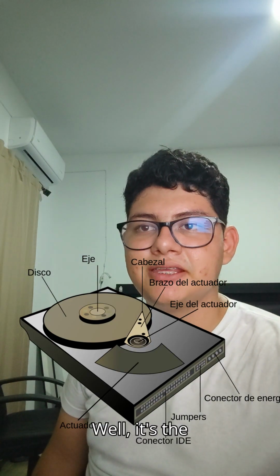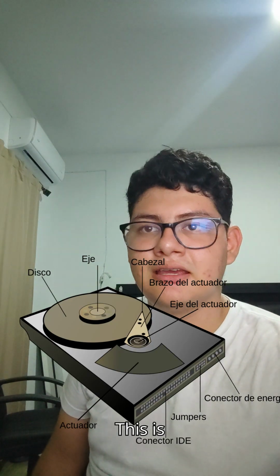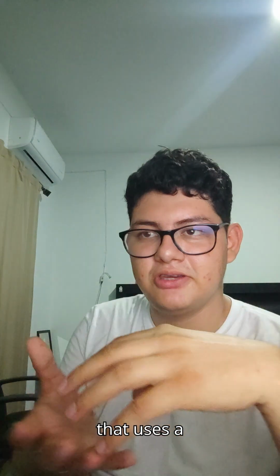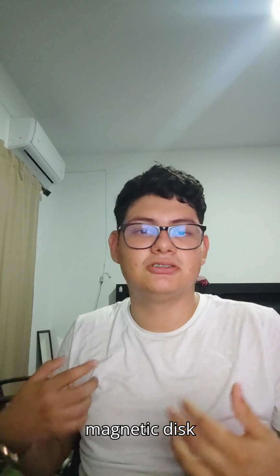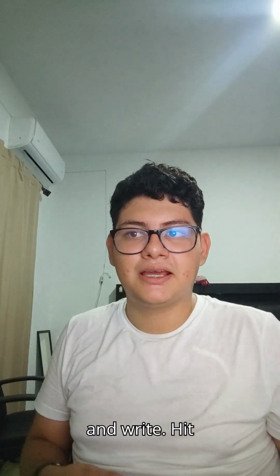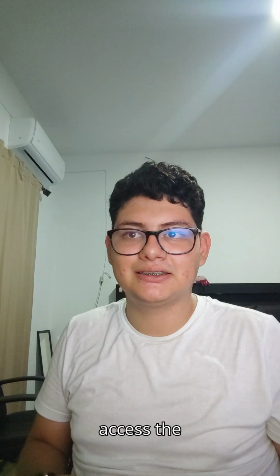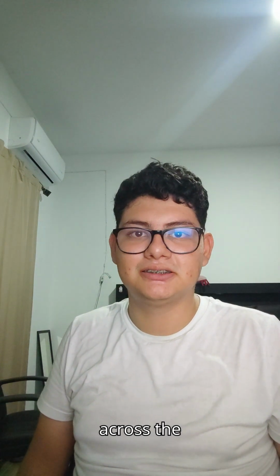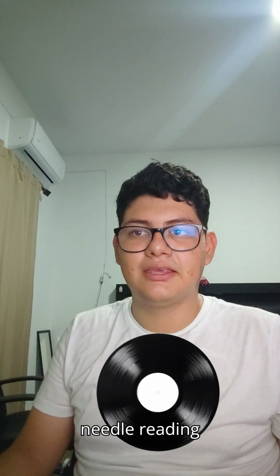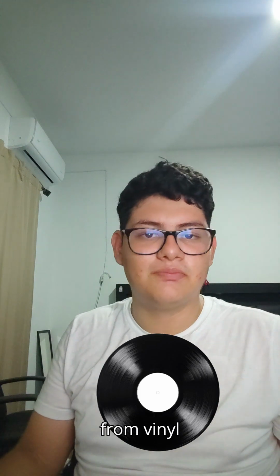Well, HDD, the hard disk drive, is a traditional storage device that uses spinning magnetic disks to store the data. These disks rotate at high speed and the read and write head accesses the data by moving across the surface. Think of a record player with a needle reading information from vinyl records.